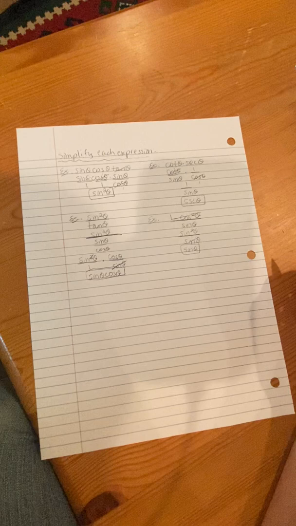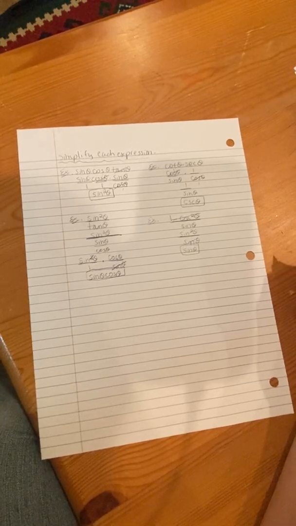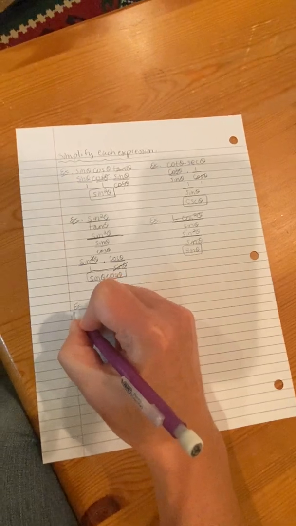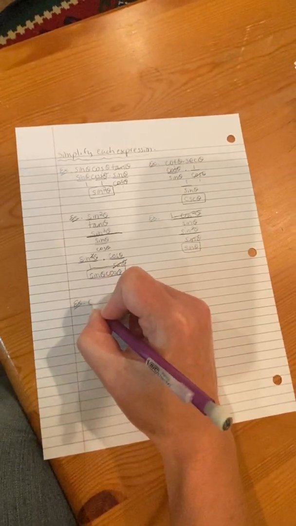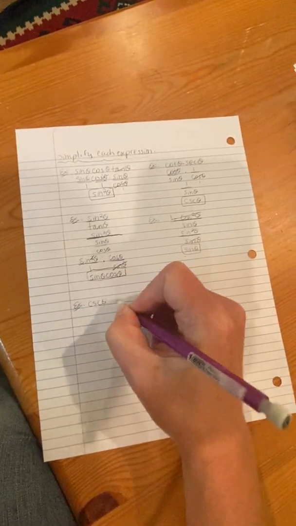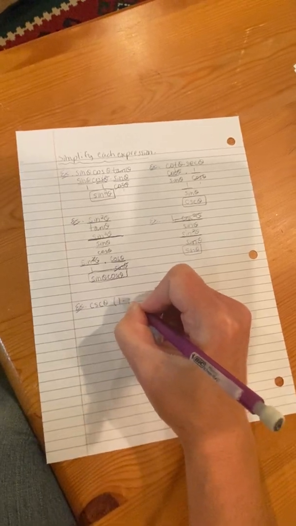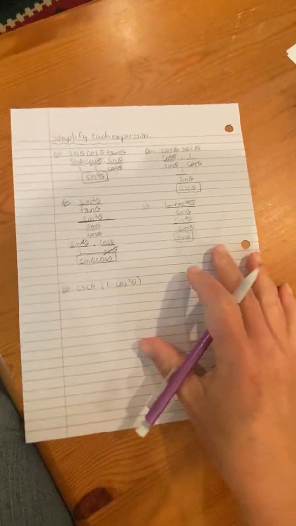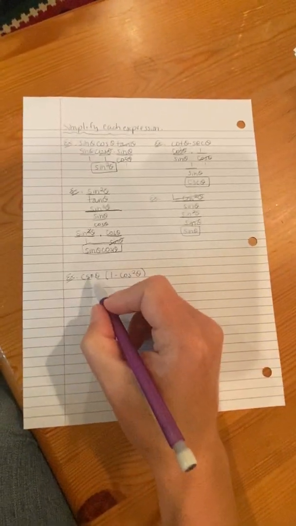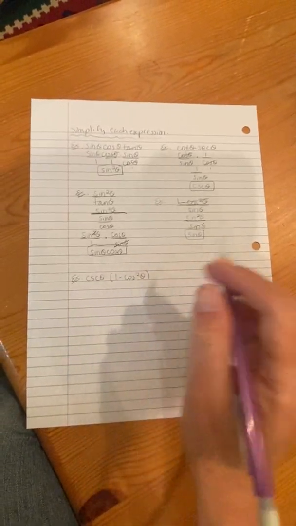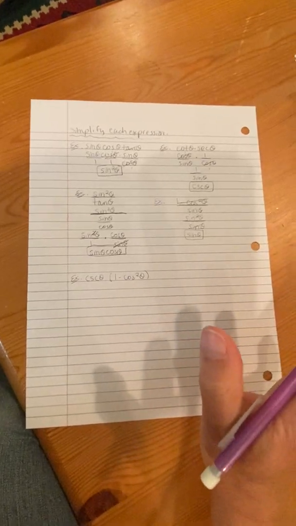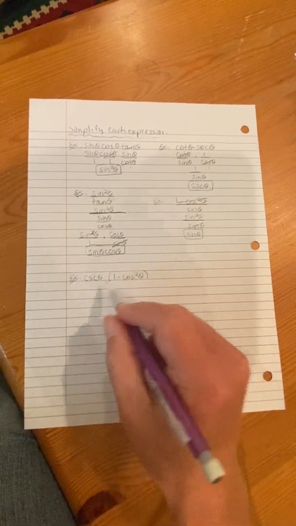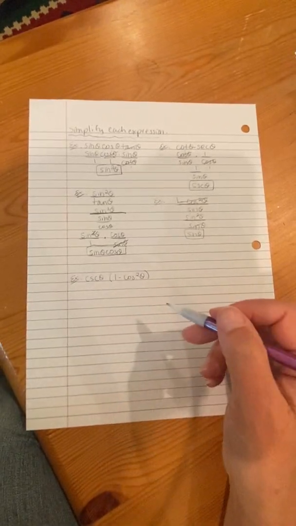Okay? Now, continuing along the lines of your substitutions with Pythagorean identities, what if I flat out give you cosecant theta times, in parentheses, 1 minus cosine squared theta? Now, you might think that the best thing to do is distribute and clear those parentheses. And I'm not saying that you wouldn't ever want to do that. In fact, there are some problems where the distribution to clear the parentheses is what's going to help you to do some simplification.